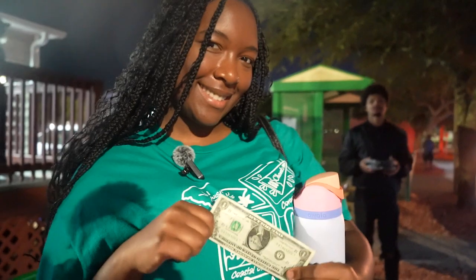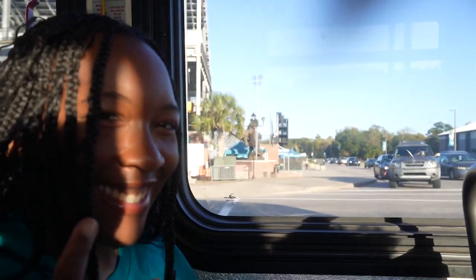Once your bus arrives, you're going to board the bus, and you're going to need $1 for the ride to the beach and then $1 for when you return home. So make sure you have $2, or you can bring Apple Pay or a card itself. They have a tap to pay.